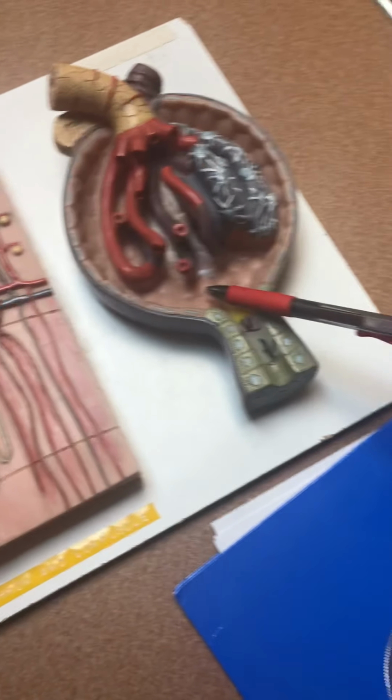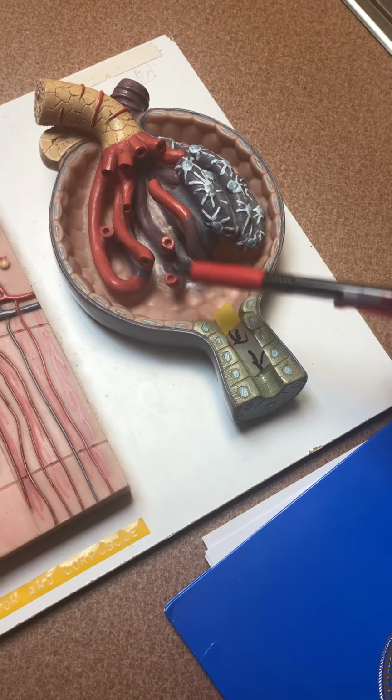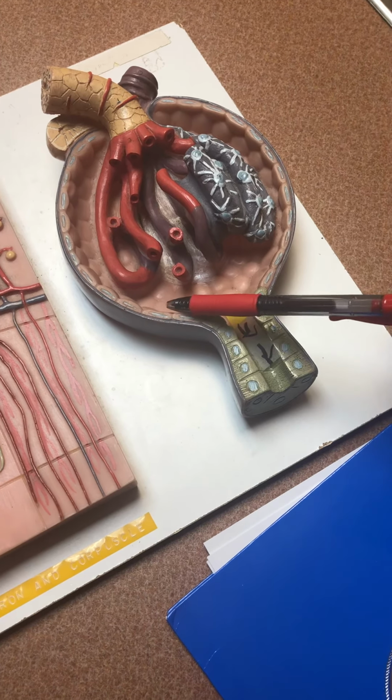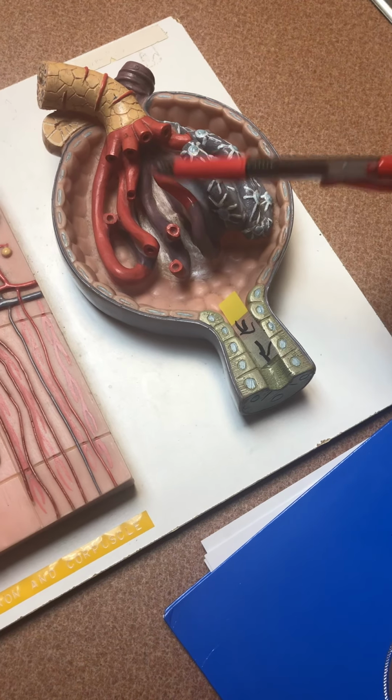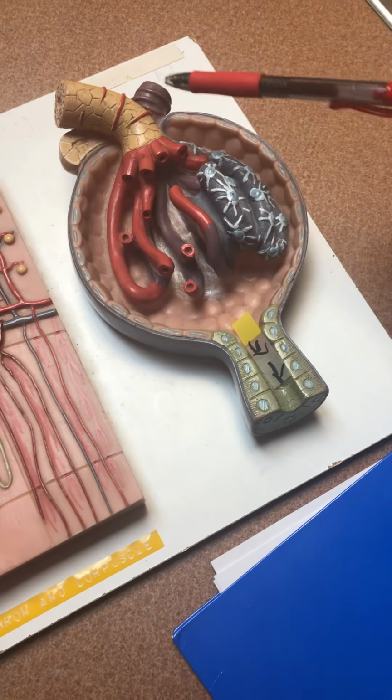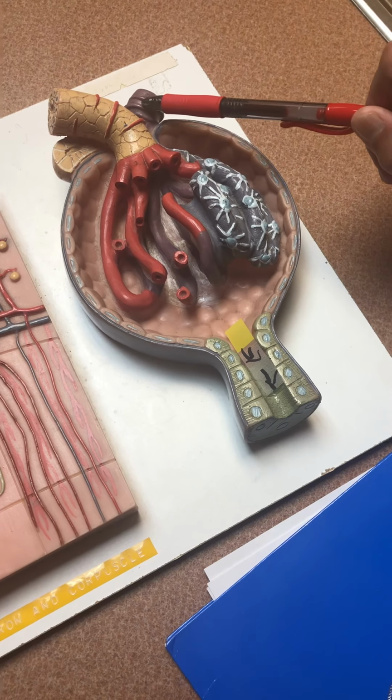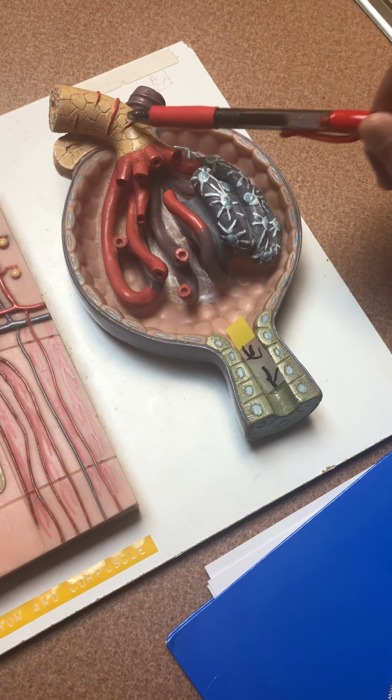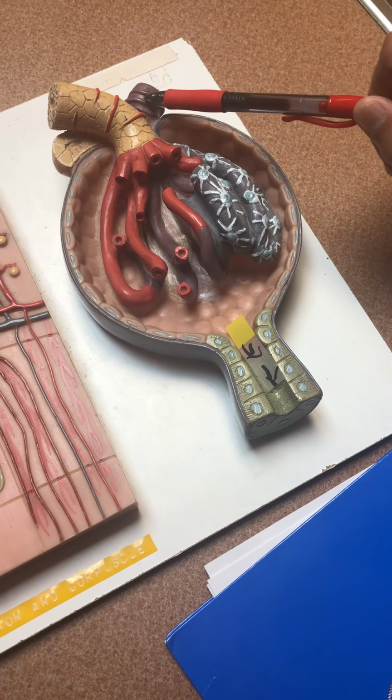Vasa recta. This is the renal corpuscle. So the renal corpuscle is the Bowman's capsule and the glomerular capillaries. So this is the afferent arteriole, glomerular capillaries, efferent arteriole. Afferent arteriole, glomerular capillaries, efferent arteriole.